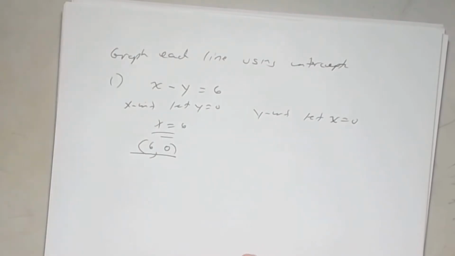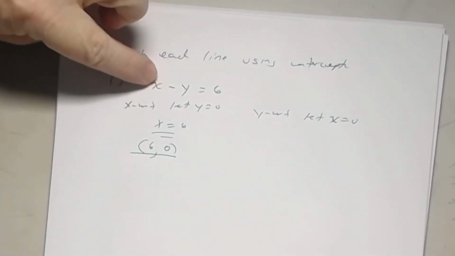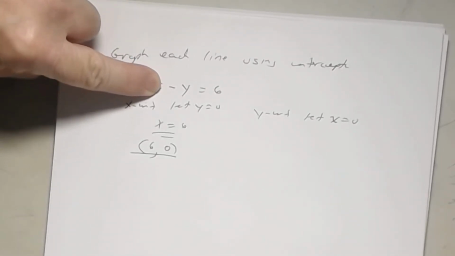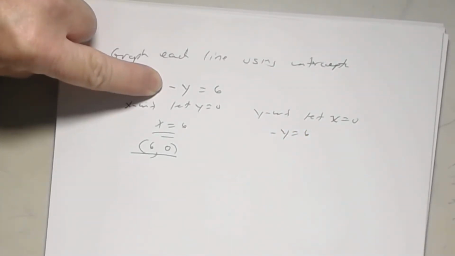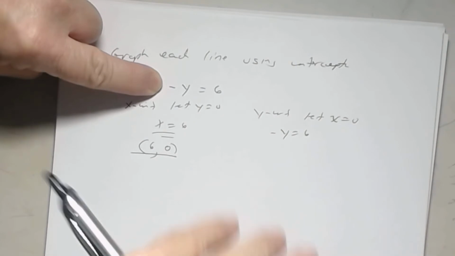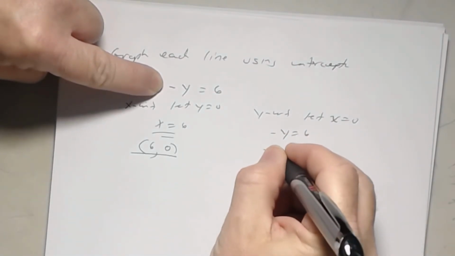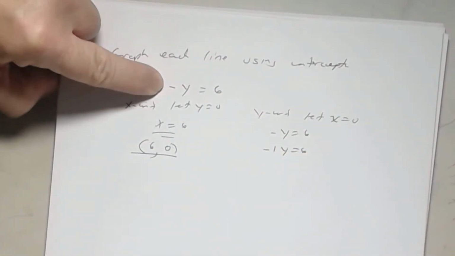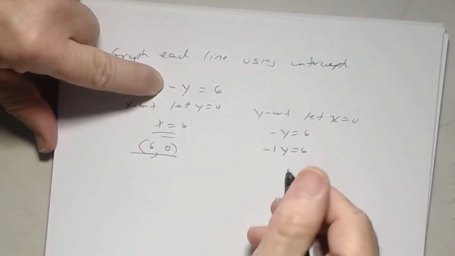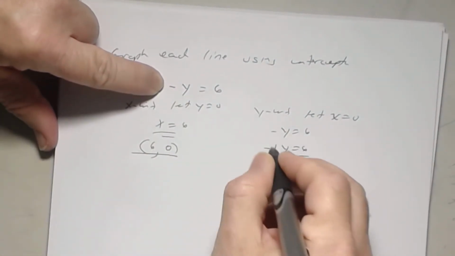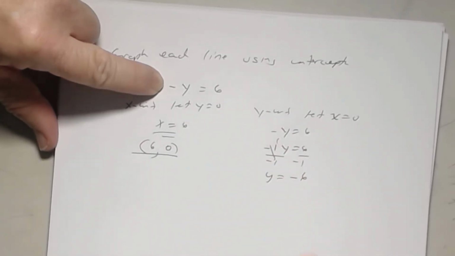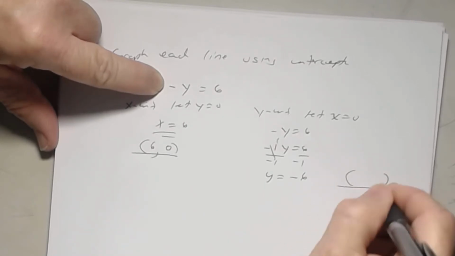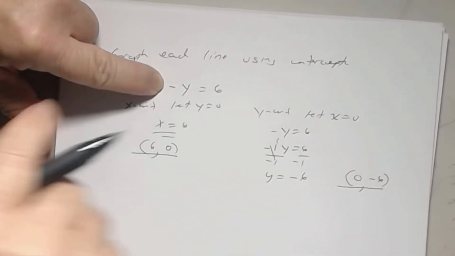All right, and then to find the y-intercept, you say let what? x equals 0. Now, if x is 0, this term right here is 0. I'm covering it up. But what equation is left? Negative y equals 6. But you've got to get what letter by itself? y. So remember how we did this. If you need to, write this as negative 1y equals 6. And then one more step and you're done. How do you get y by itself? Yep. And so what's your y-intercept? Negative 6. What is that as an ordered pair? (0, negative 6).